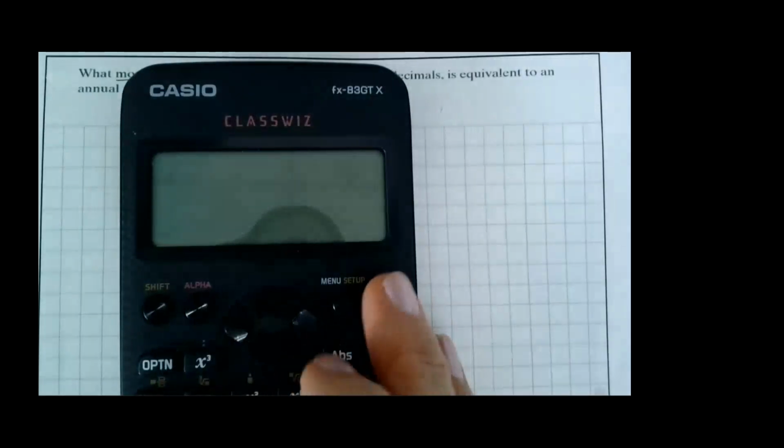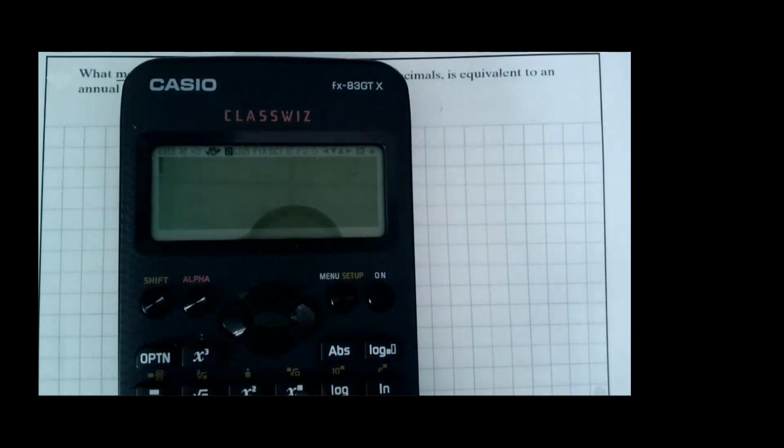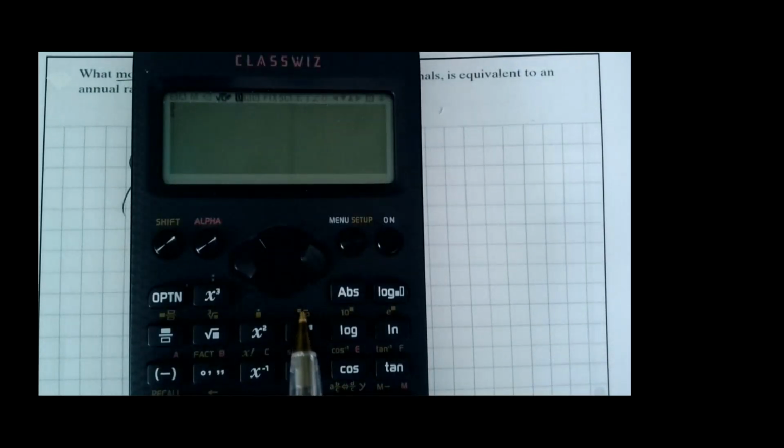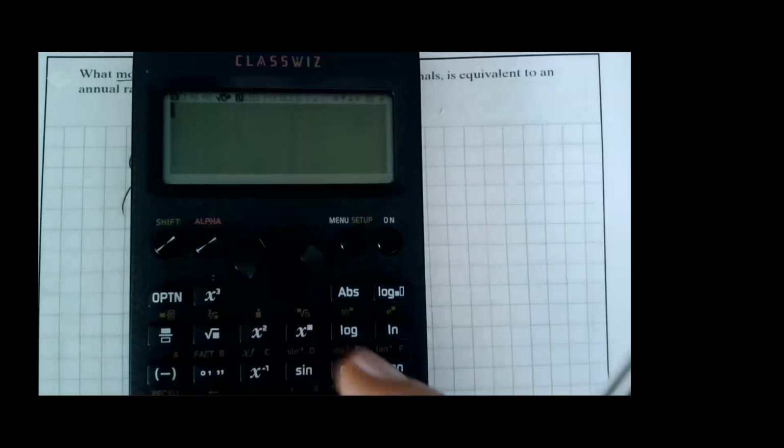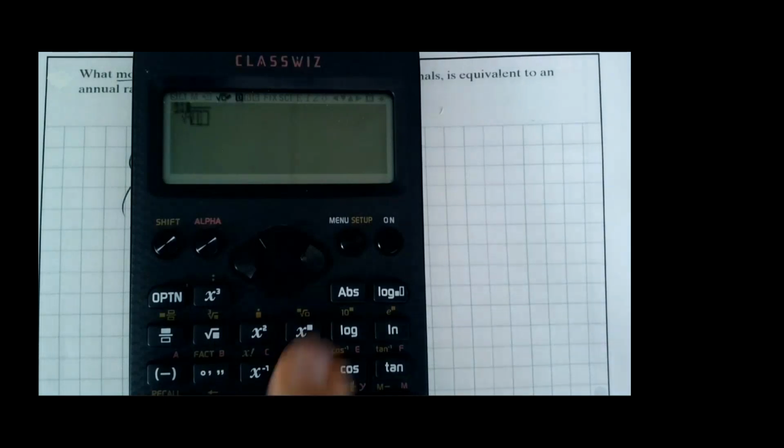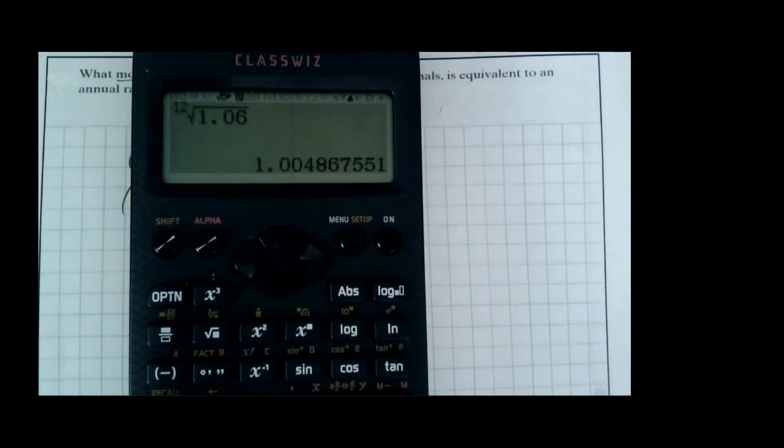And I'm going to do that on the calculator now. So to get the 12th root, I'm going to need to get this up here to be able to put in the 12 before the root. So I'm going to press Shift and then put in the 12, put in the 1.06, press equals and take away the 1, of course.